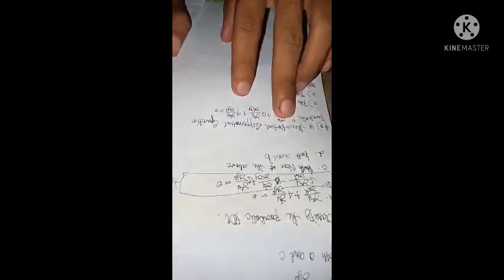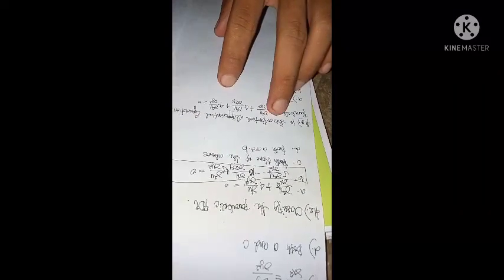Now let's proceed to number 3. Is this partial differential equation parabolic?